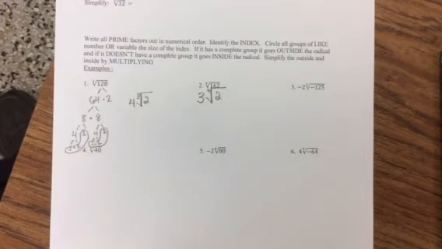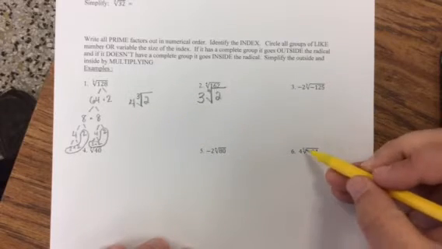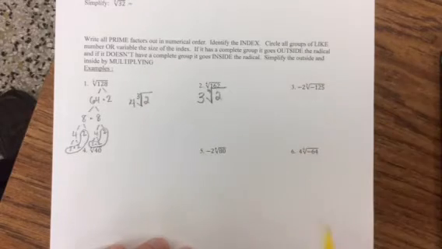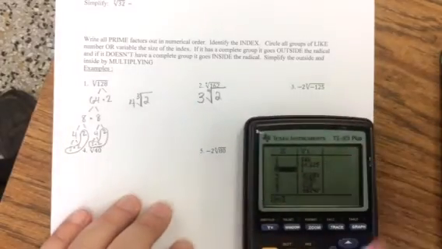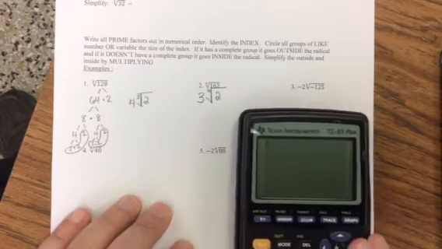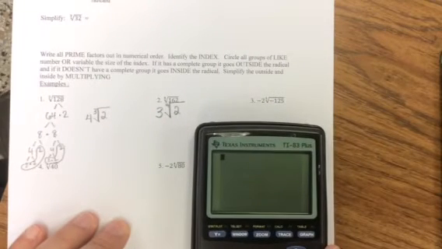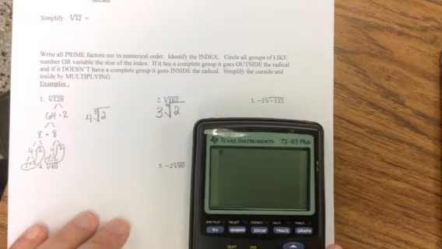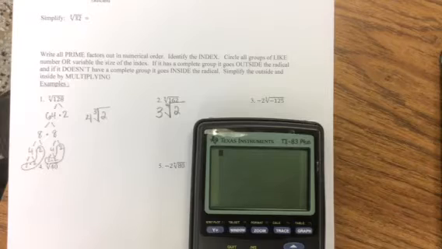All right. Now, with the cube roots, with the odd roots, you can have negatives underneath. That's okay. So, for example here, let's look at number 3. We've got negative 2 times the cube root of negative 125. So the first thing I need to do is check the negative 125, the cube root of that. Does that work out well for us?